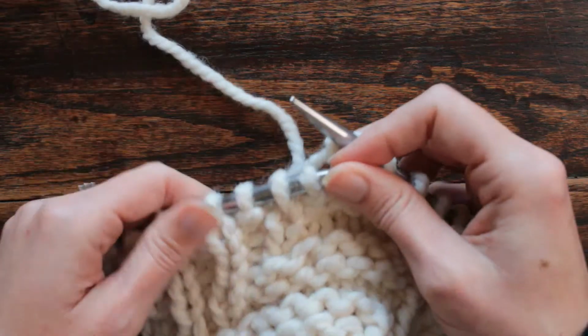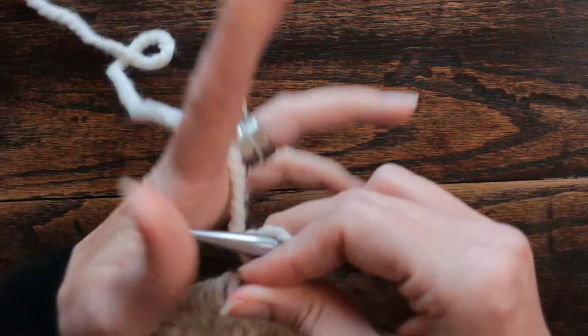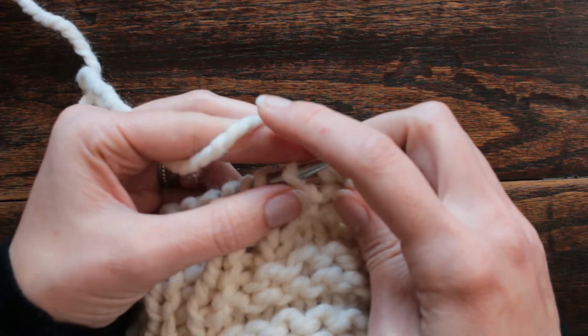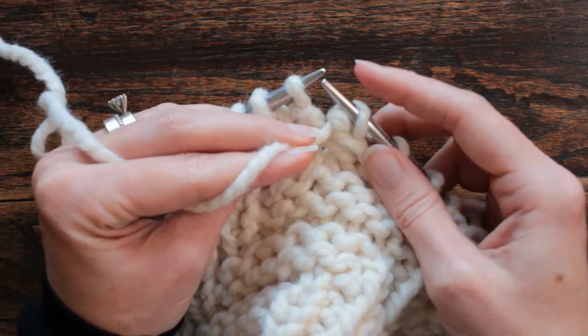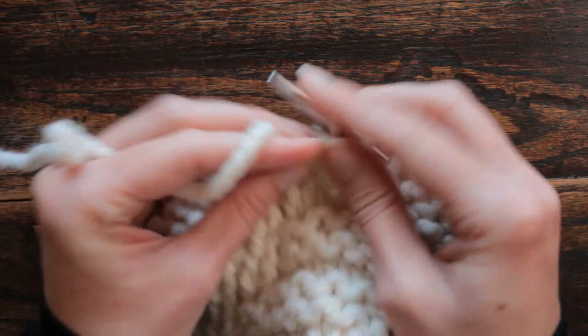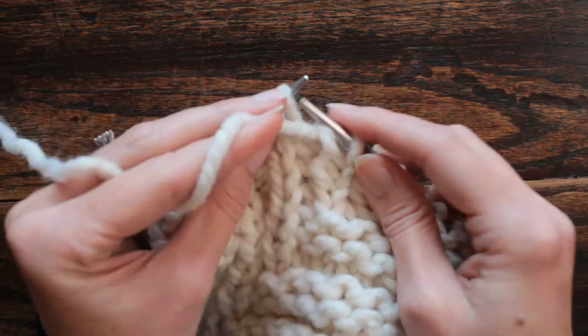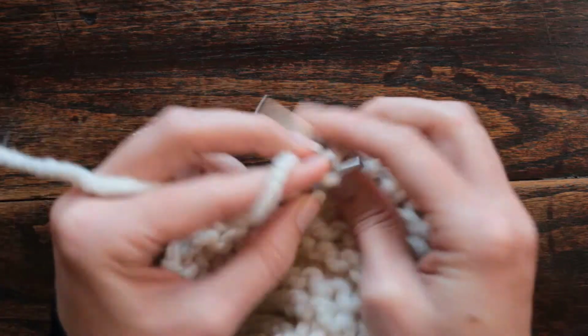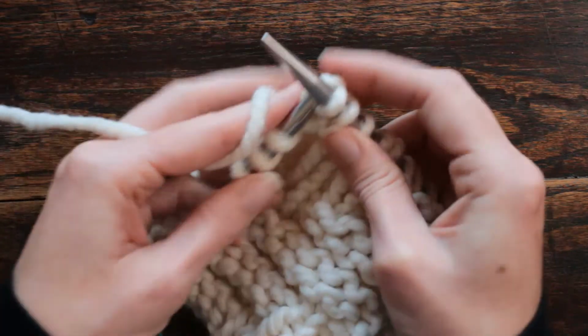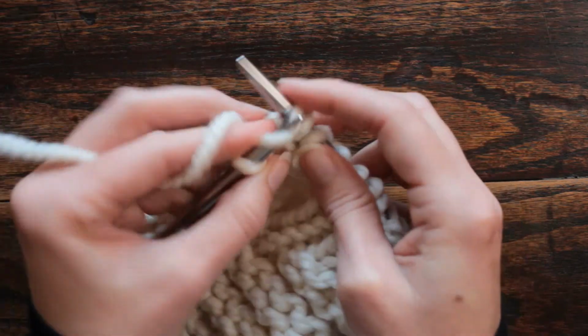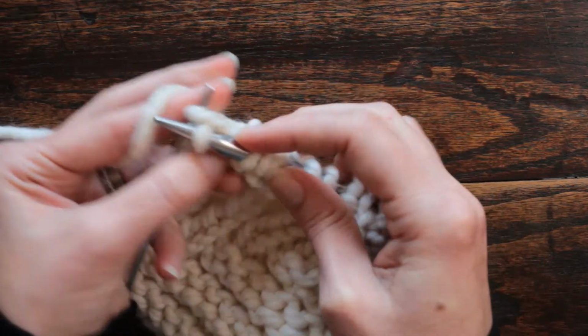And that is the constant in the pattern. Knit, purl, 7, or purl, knit 7. I hope I said that right. So I have purl 1, knit 1, purl 1, and then we're going to knit 6. 1, 2, 3, 4, 5, 6.